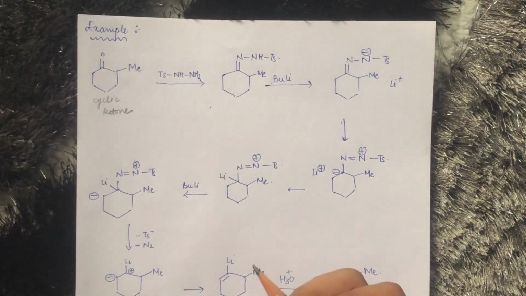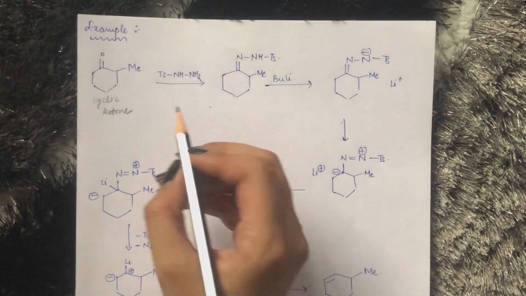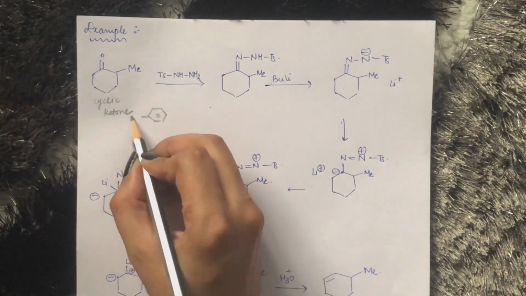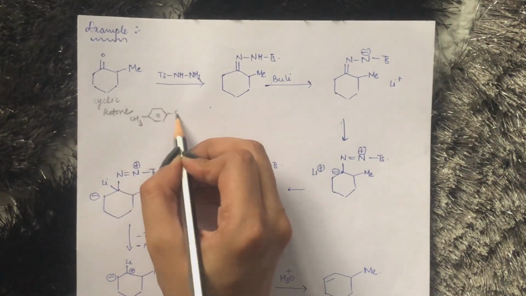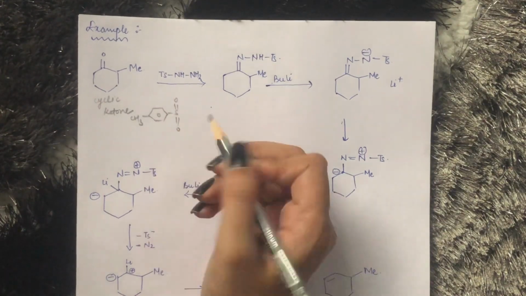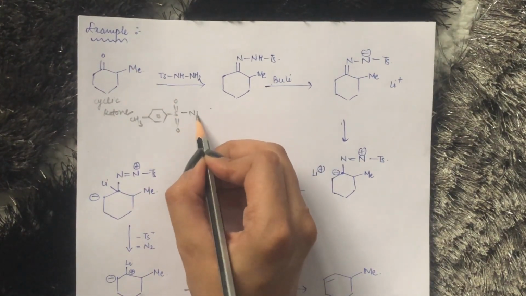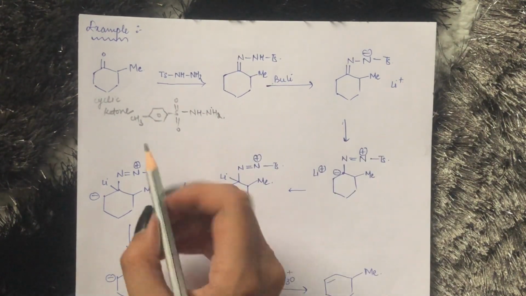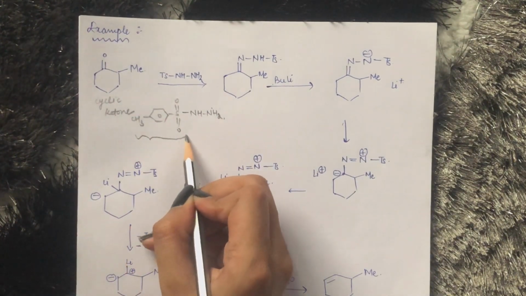When the ketone reacts with tosyl hydrazide, that is toluene sulfonyl hydrazide, this group is tosyl.